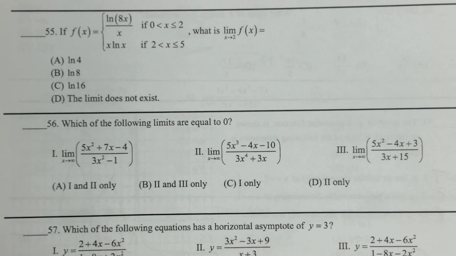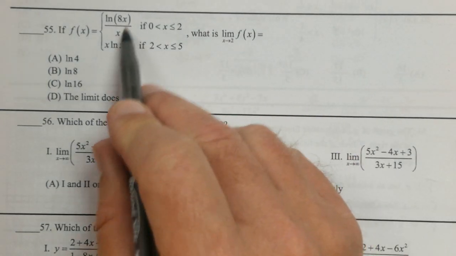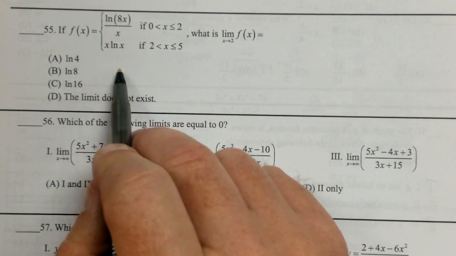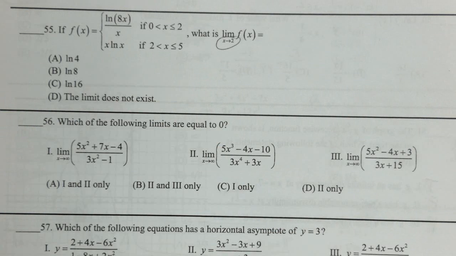55. What is the limit as x approaches 2? Okay. Maybe a trick question. If x is approaching 2, which branch should I plug it in? The top one or the bottom one? If we're thinking about limits, that's a bit of a trick question.